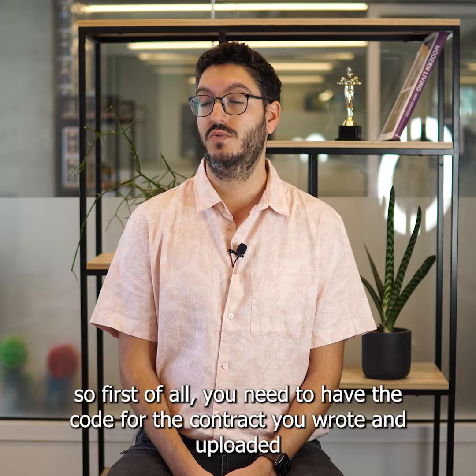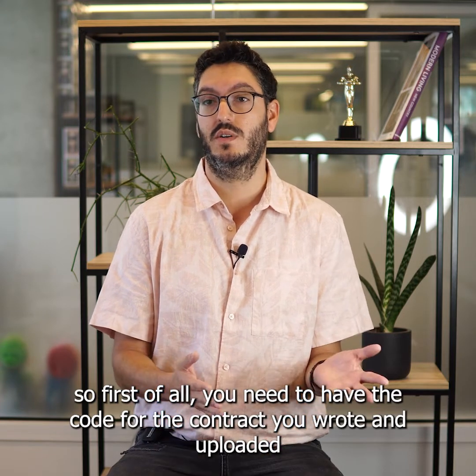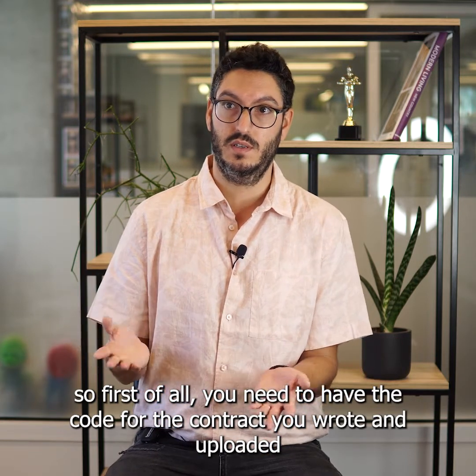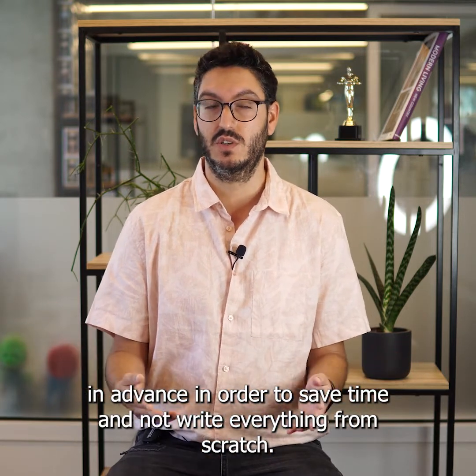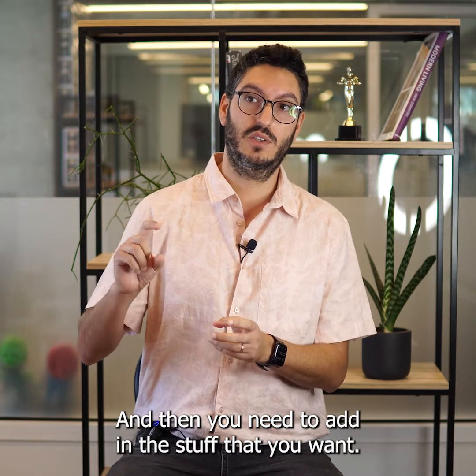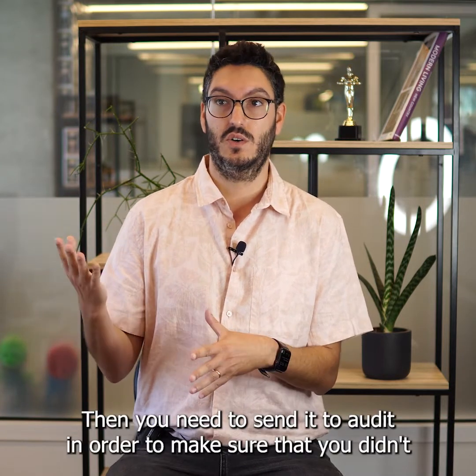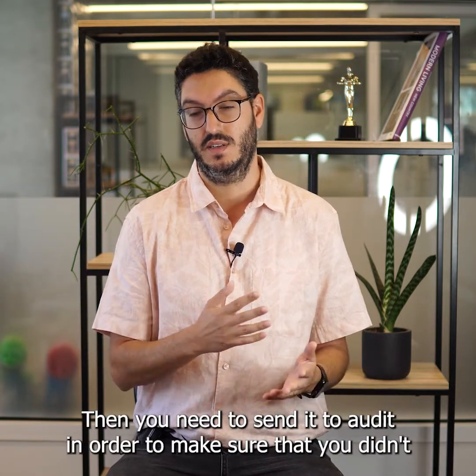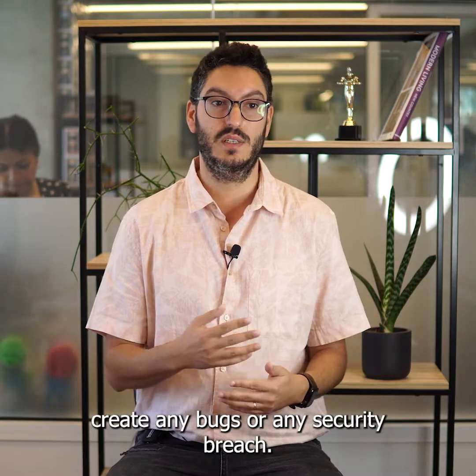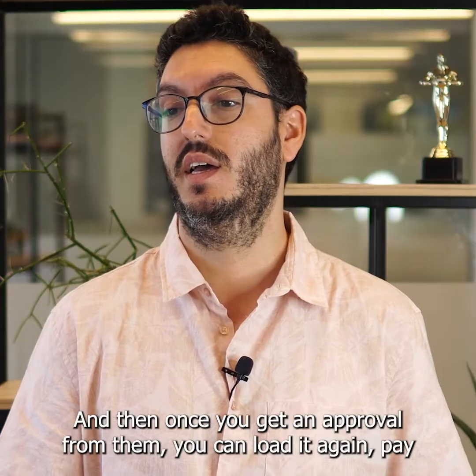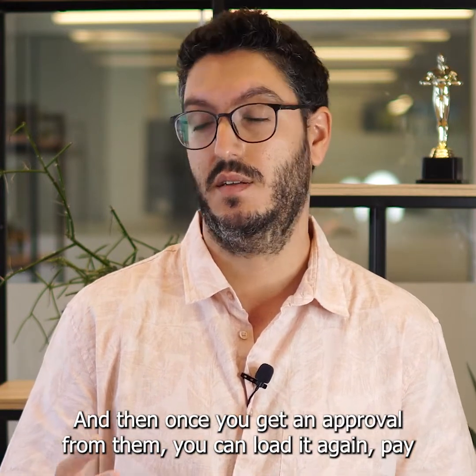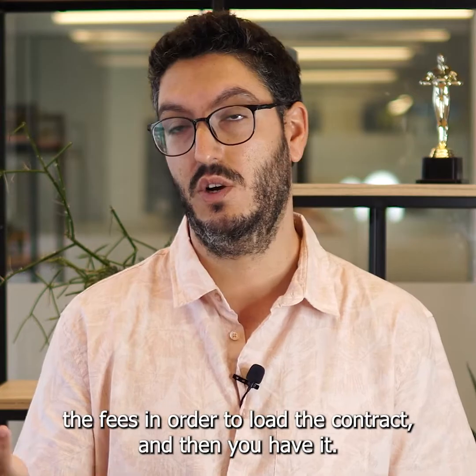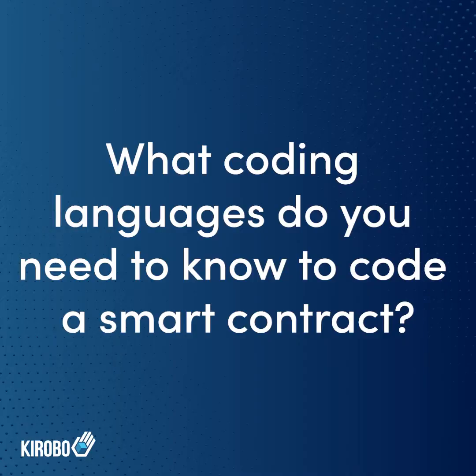First of all, you need to have the code for the contract you wrote and uploaded in advance, in order to save time and not write everything from scratch. And then you need to edit the things that you want. Then you need to send it to audit in order to make sure that you didn't create any bugs or any security breach. And then once you get an approval from them, you can load it again, pay the fees in order to load the contract, and then you have it.